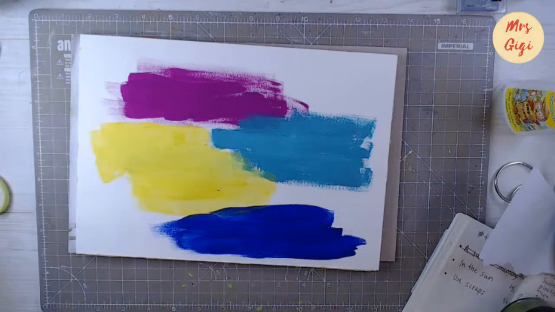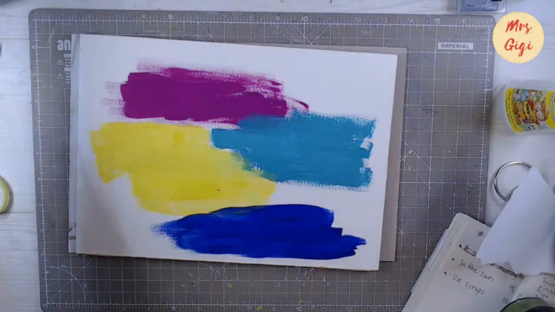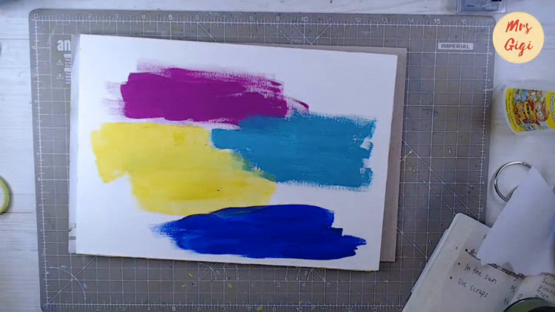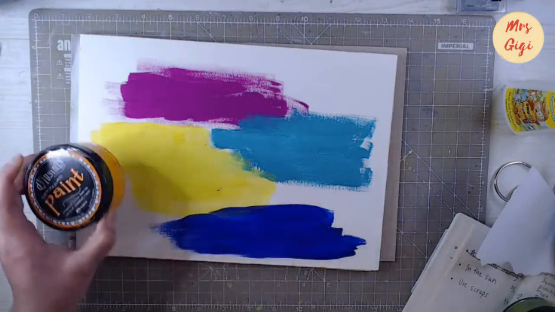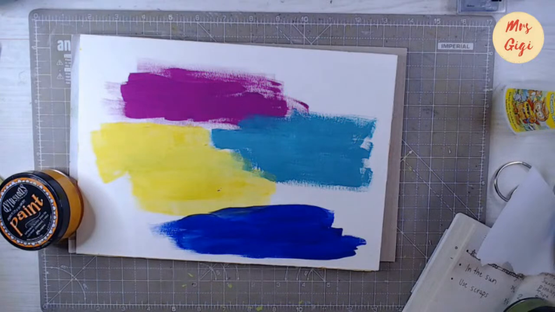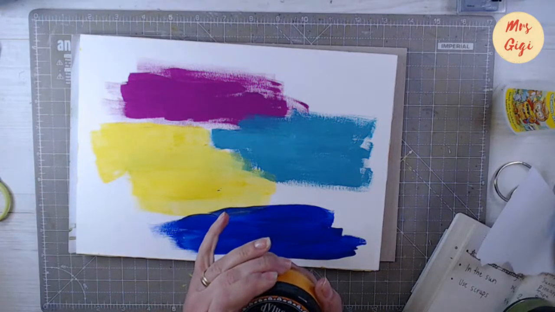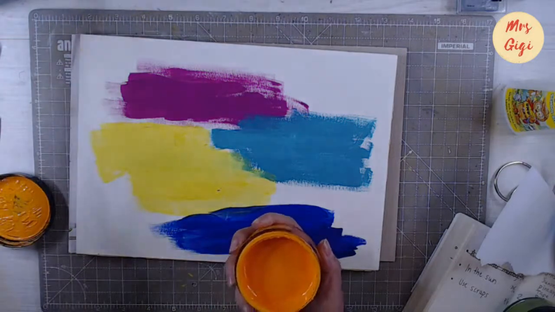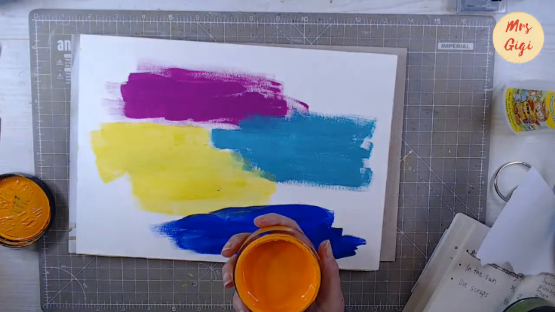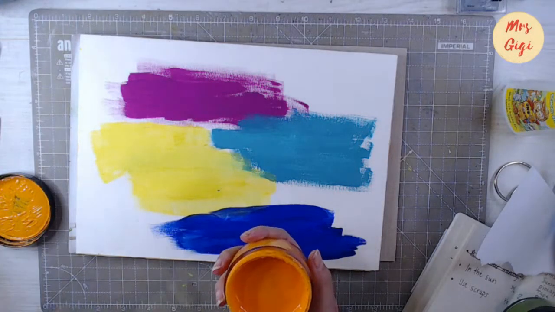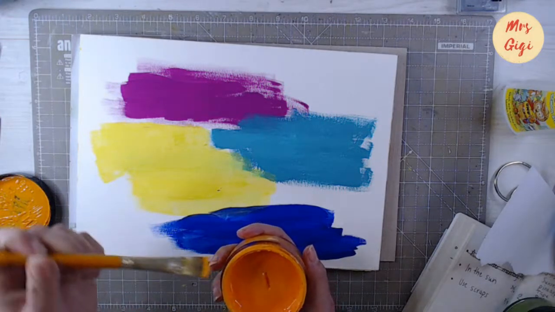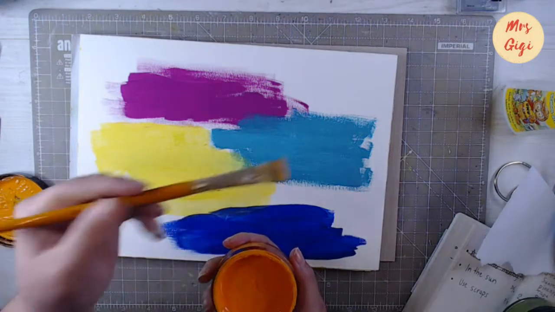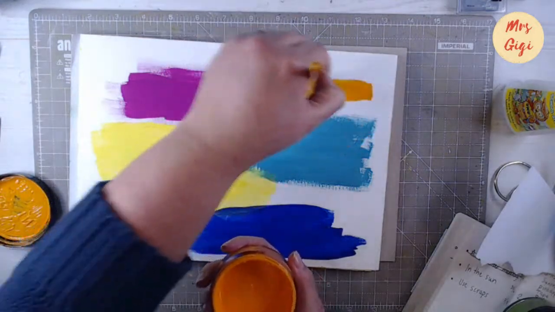Actually thinking a little bit of orange in here somewhere. So we will go with the orange. I do have some different type oranges, but squeezed orange, this one is. Blue is your favorite color too, Gail.